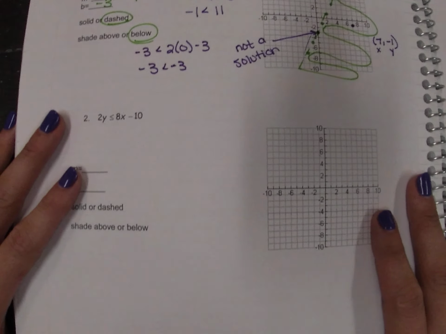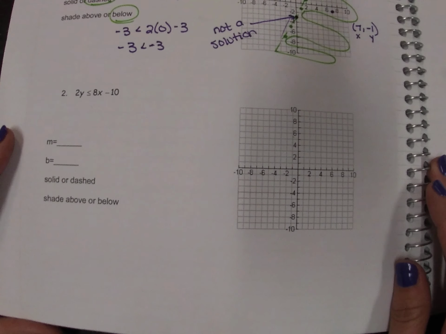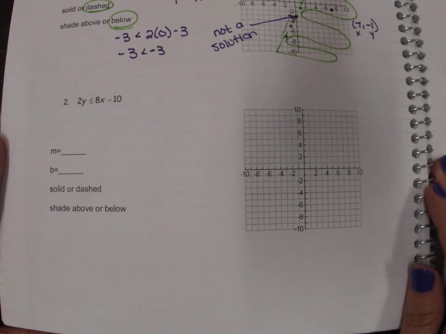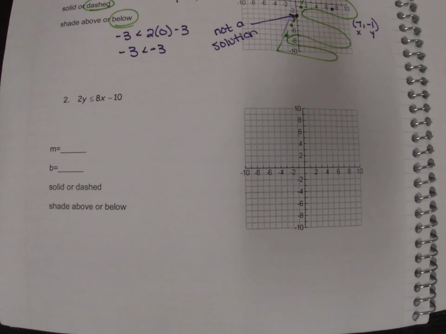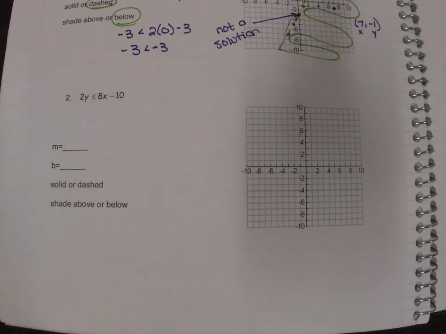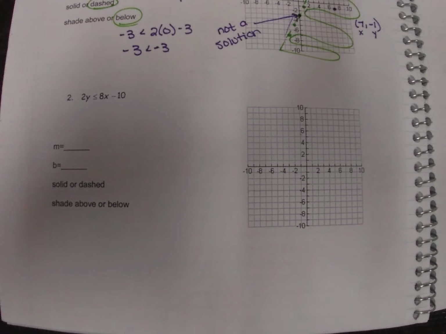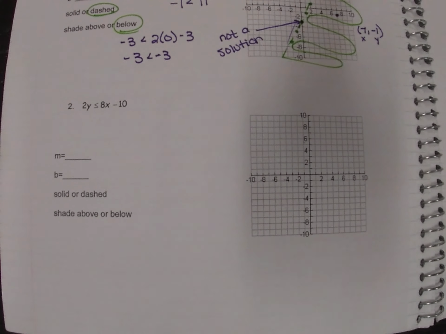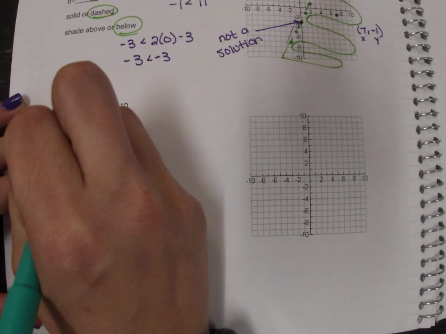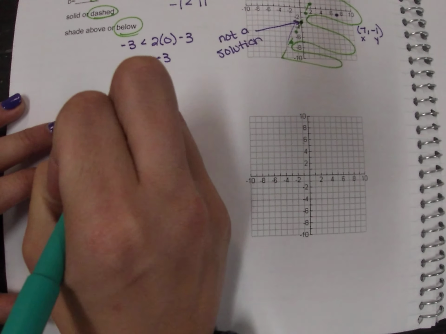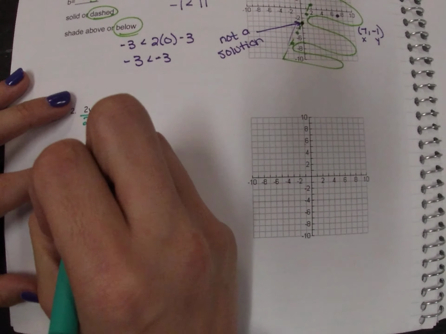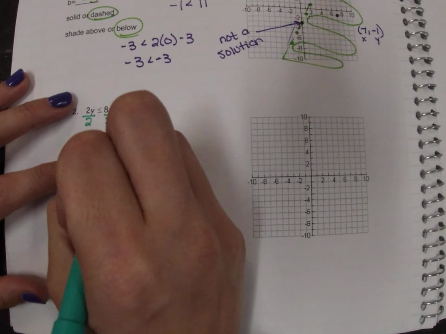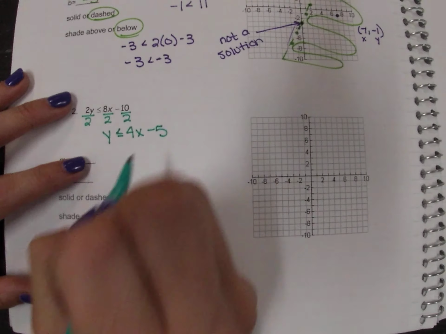So now let's look at this next one. 2y is less than or equal to 8x minus 10. Well, unfortunately, we can't find m or b, and we also can't decide our inequality rules unless this is solved for y. So the first thing that we are going to have to do is get this solved for y. So to get that y by itself, we're going to divide by the 2. And when we divide everywhere, we will get y is less than or equal to 4x minus 5.